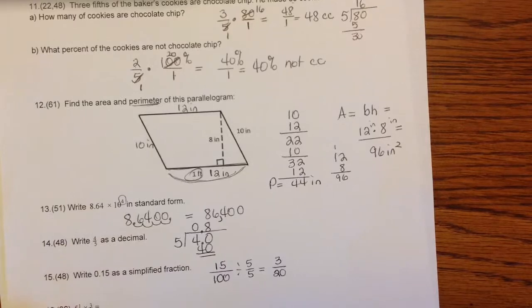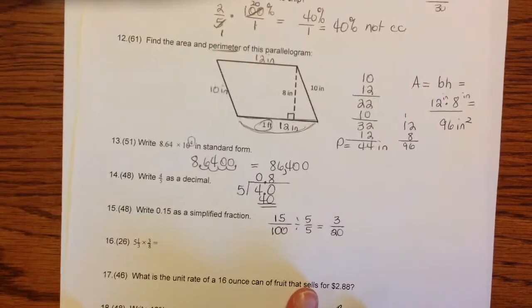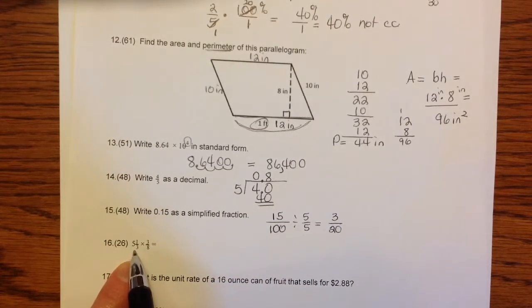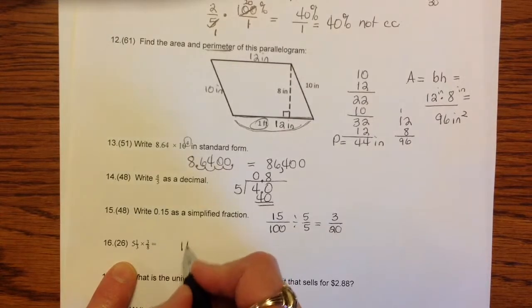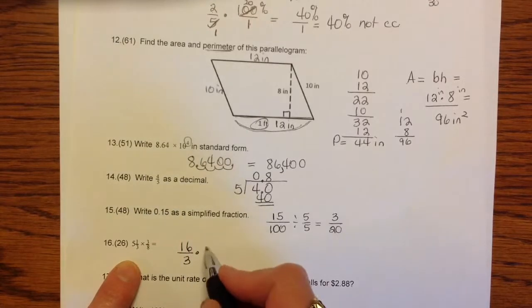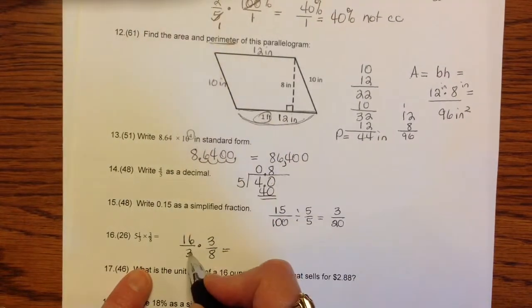Number 16. 5 1/3 times 3/8. You can't multiply fractions if you don't have fractions. So 5 1/3 is a mixed number, it's not a fraction. 5 times 3 is 15, plus 1 is 16/3, times, I'm going to change that to a dot, 3 over 8. Now you can multiply, and then divide, but you've got a lot of canceling that's going to help you.